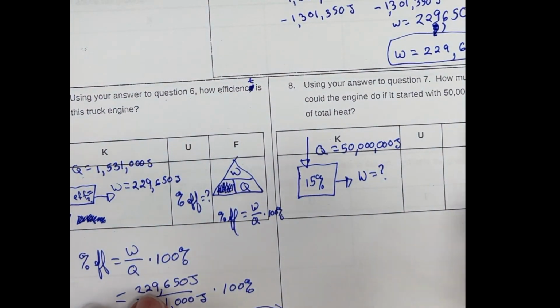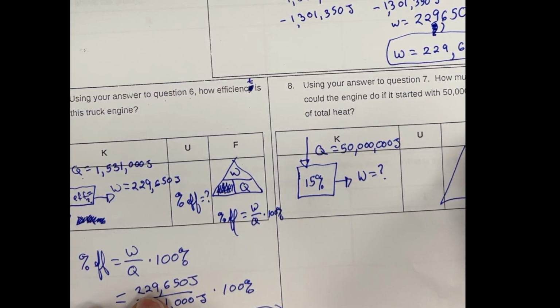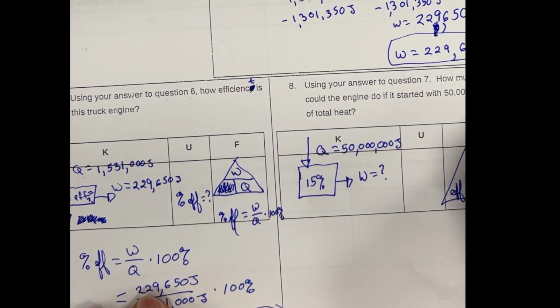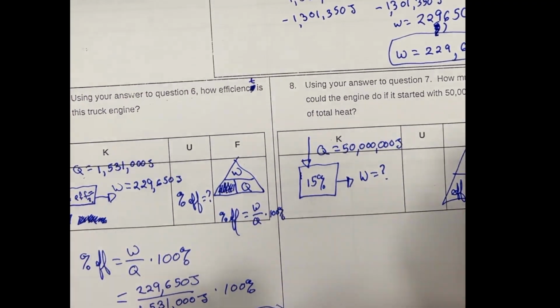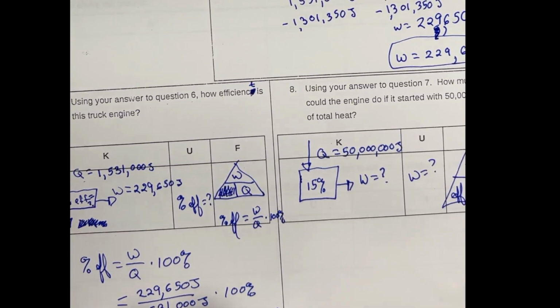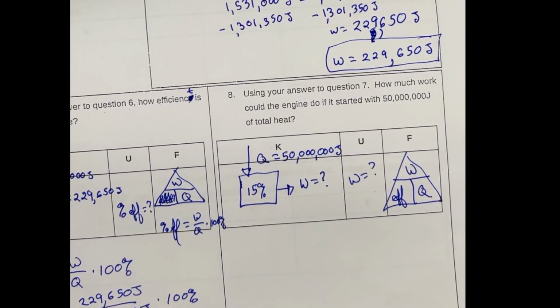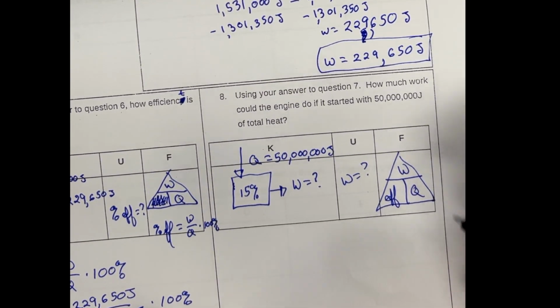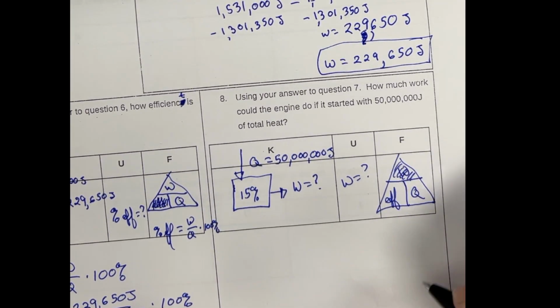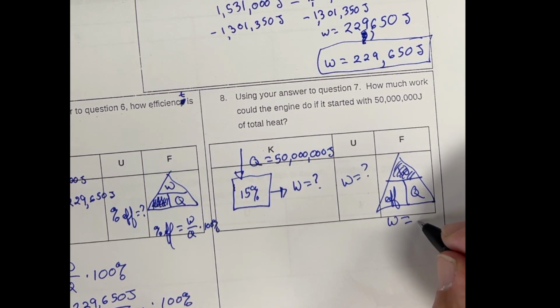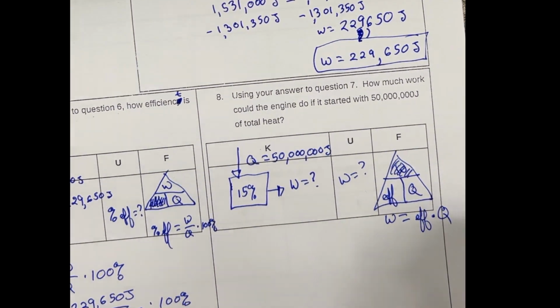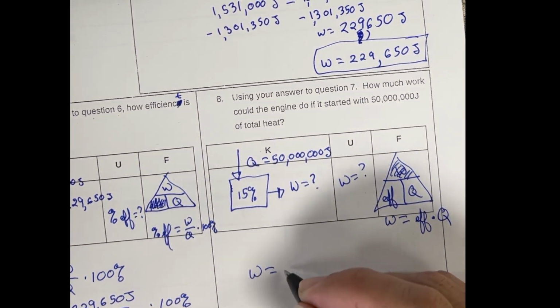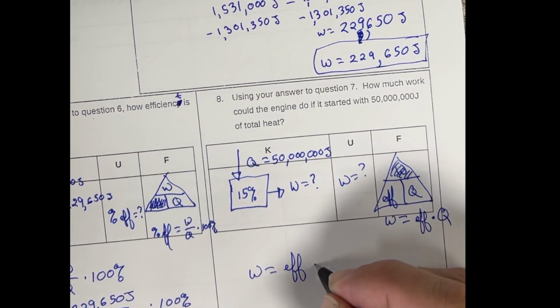So let's write that triangle. F, W, and Q. And we are looking for W equals question mark. So F, W, Q is our triangle, but we are looking for W. So we shade that in, and W equals efficiency times Q. So let's do this. W equals efficiency times Q.